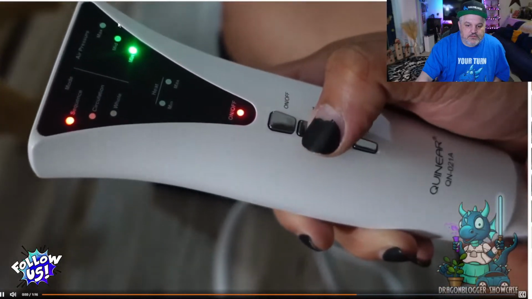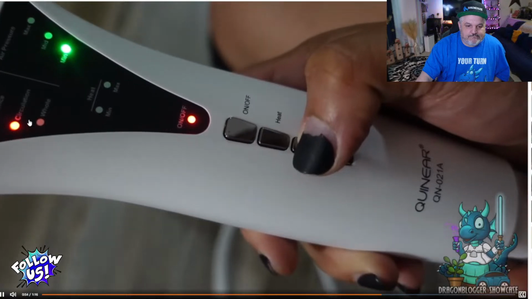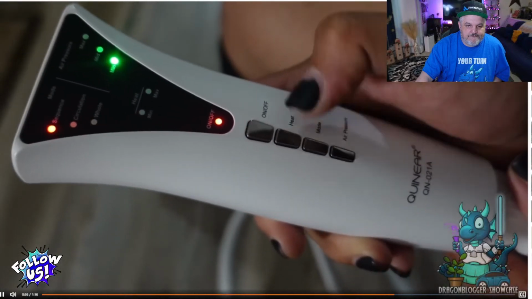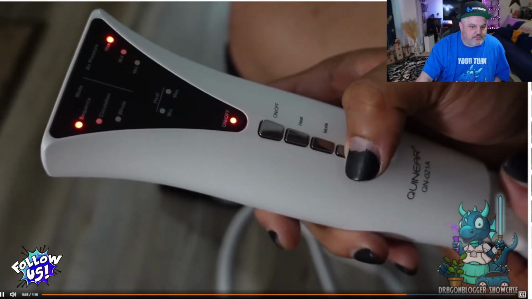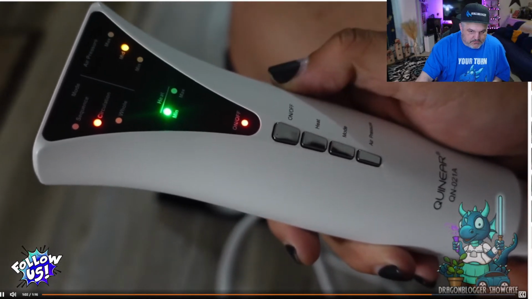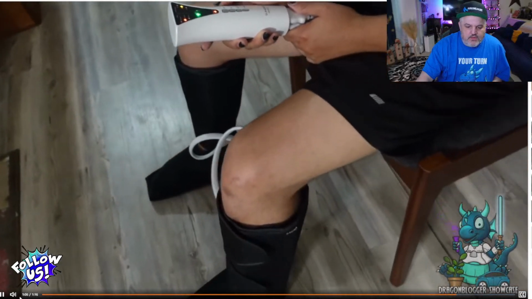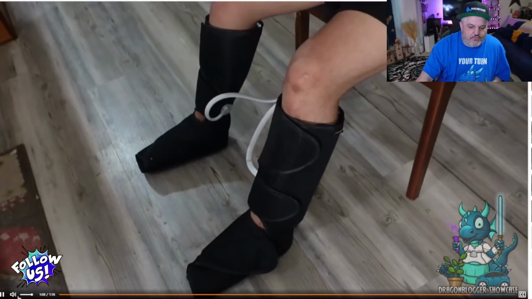So you can see right here, you have sequence, circulation, and whole. You can choose between 2 levels of heat, which is minimum and maximum. And then you can also choose the air pressure that you want, which is low, medium, or high. And you can basically get that perfect massage in for whenever you've had just an oh so rough day and you just need to sit back, relax, and enjoy the ride that Quinair is going to provide for you.